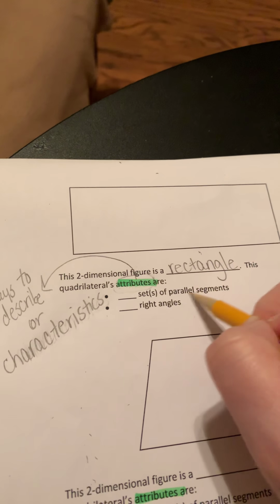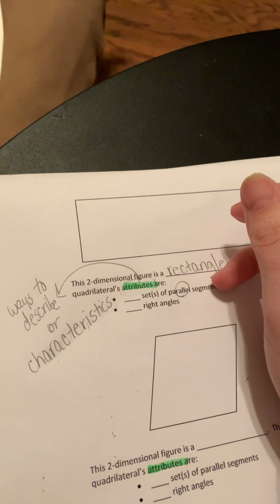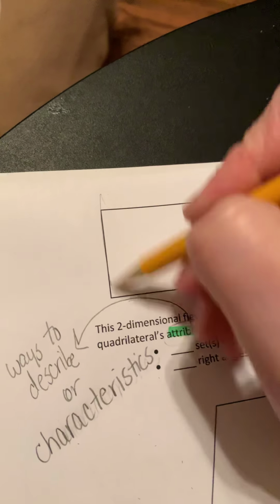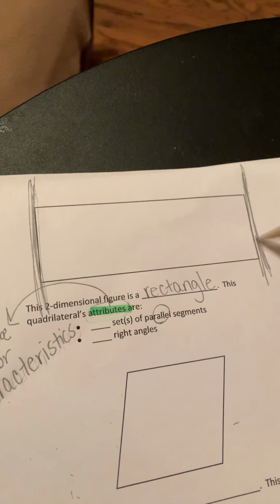How many sets of parallel segments do they have? Well, how are we going to tell if they're parallel? Okay, they run side by side. How can I show my work though? Oh, extend. All right, let's extend. Doesn't matter which two you want to extend. I'm going to do the sides, side edges. Are these parallel? How do y'all know? Yep, they run side by side.